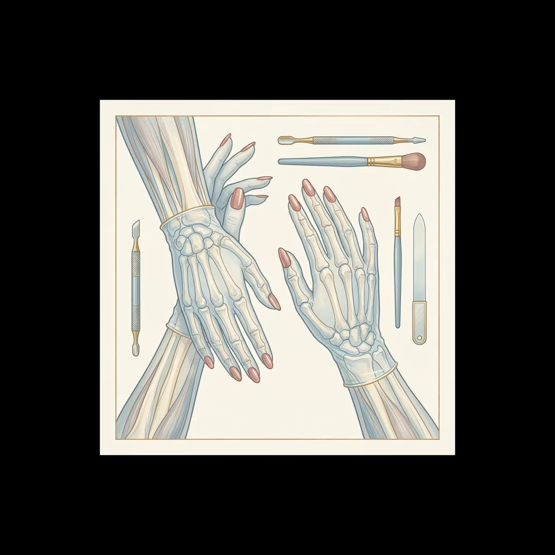Yeah. But any injury to the matrix, even a small one, will result in deformities you can see in the nail plate as it grows out. Sometimes temporary, sometimes permanent. What about that little white half-moon shape at the base? The lunula. The lunula is simply the visible part of the matrix. Oh, so it's not a separate part.